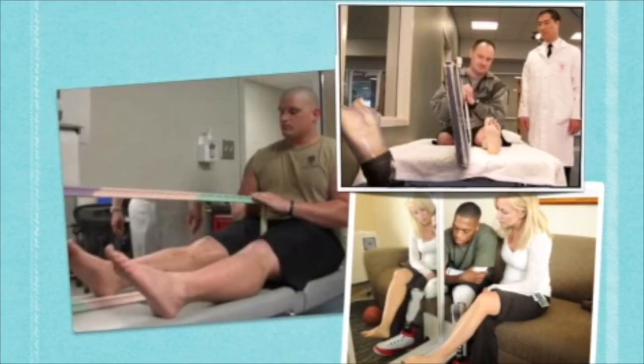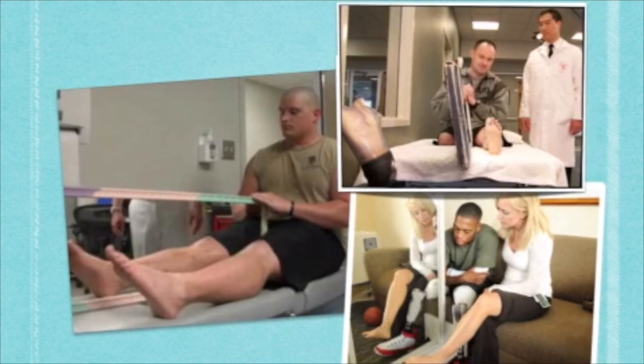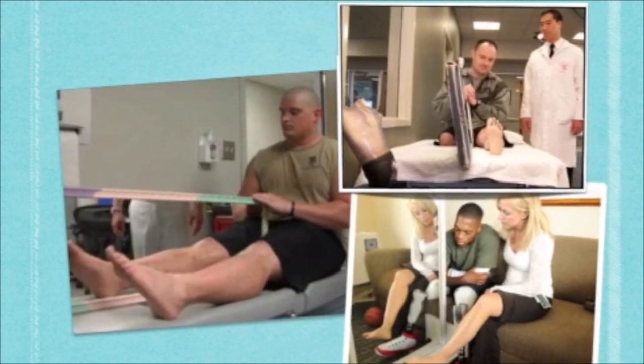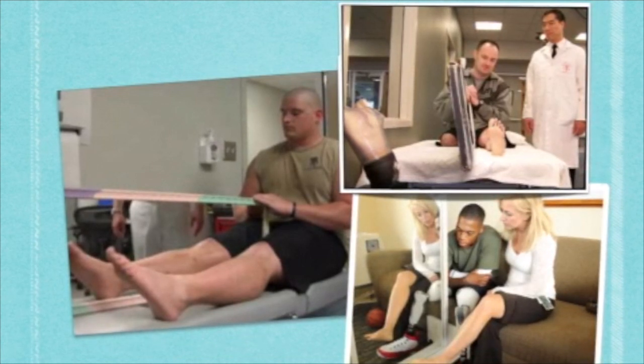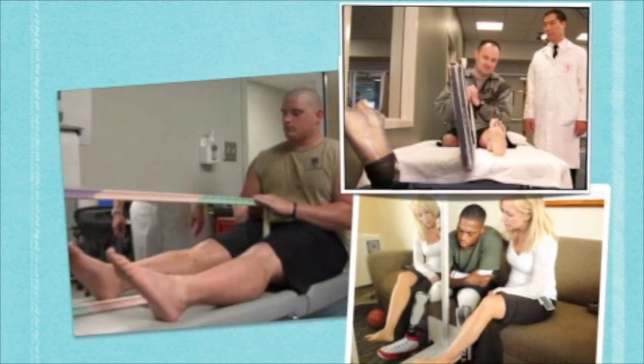Mirror therapy is a treatment option used for unilateral amputees. It uses a mirror box to project an image of the intact limb. The idea is to trick the brain into believing that the amputated limb is whole and healthy.